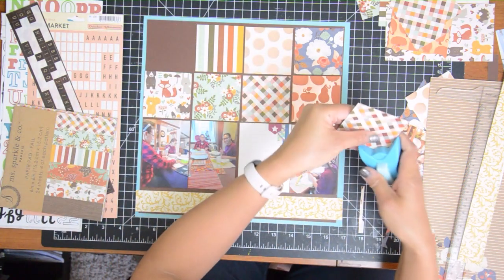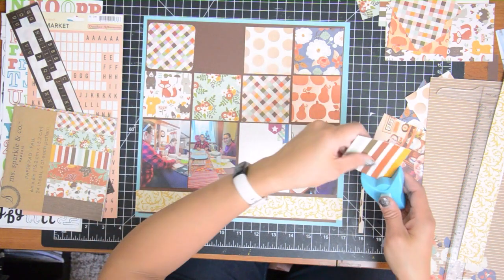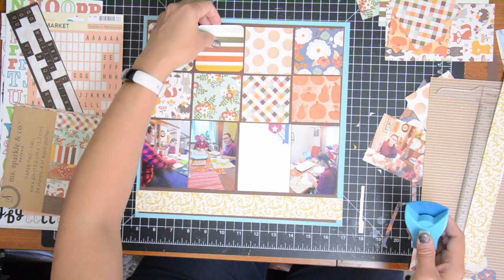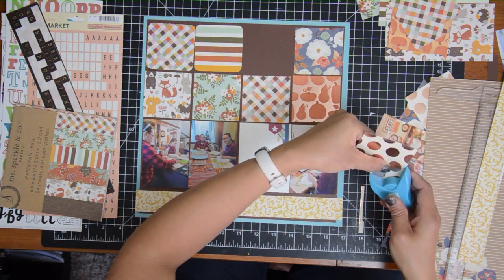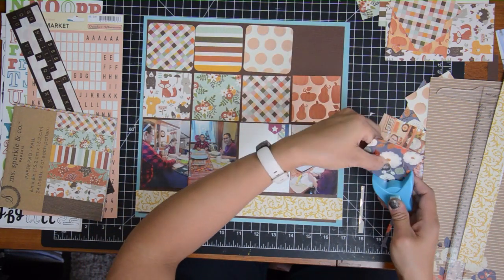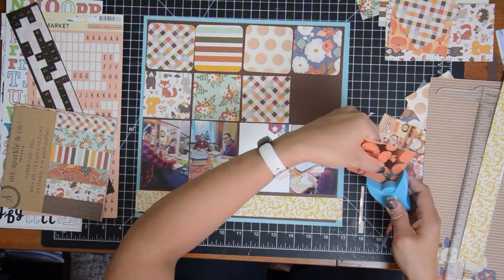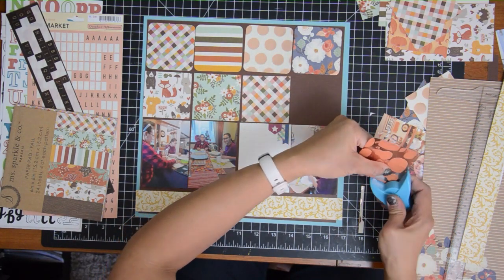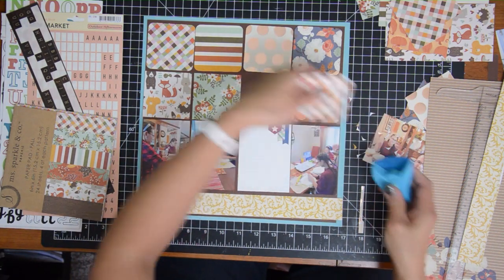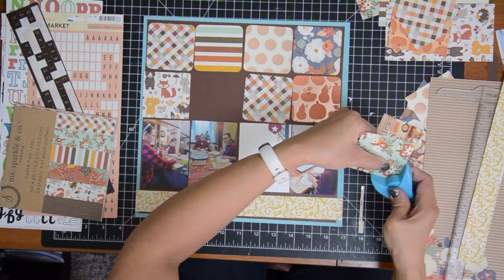I started off with a 6x6 paper pad, and it worked well, especially for those papers on the top, because I wanted them in squares, so they needed to be a smaller size, and the designs were a little bit smaller, so it worked perfectly. I did use some scraps as well from my fall bag. I know you noticed that I've been grabbing this plastic bag because I put all of my fall themed products there, because it's just easier for me when I always have to create something fall related.